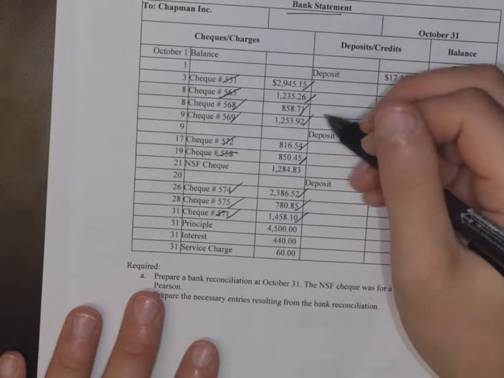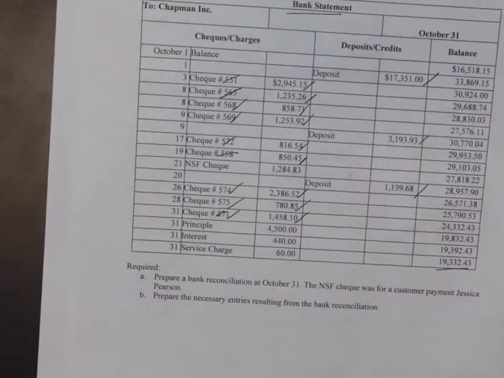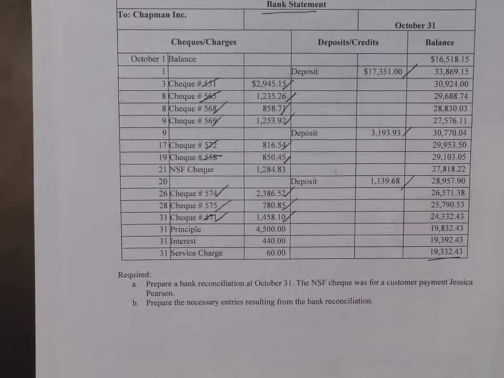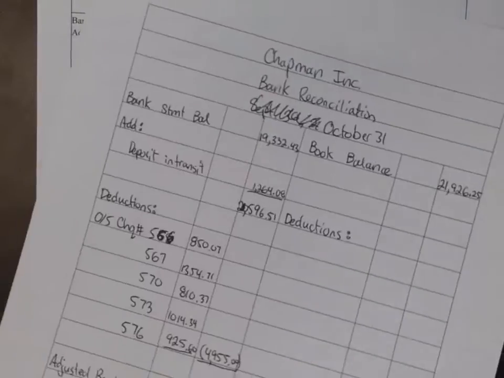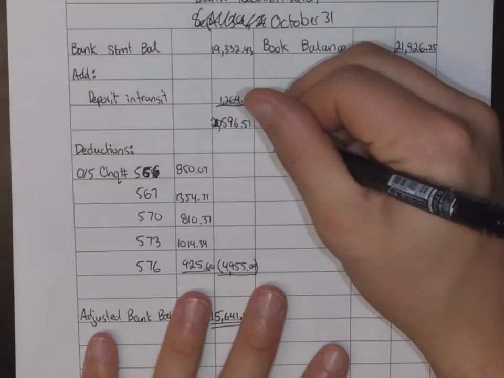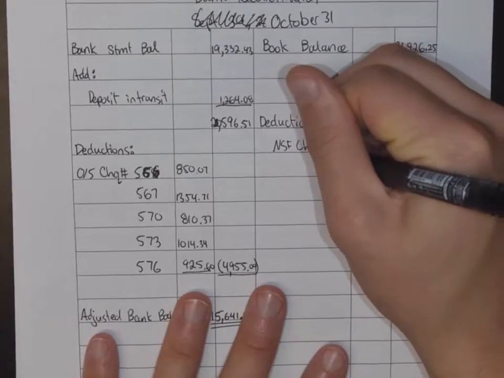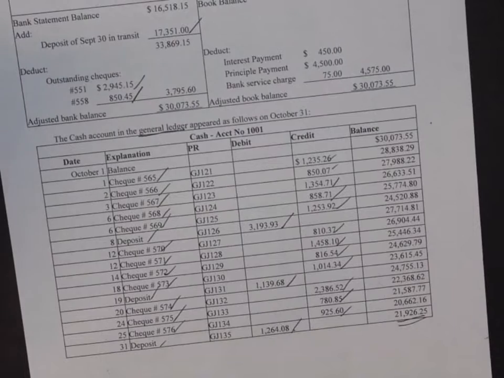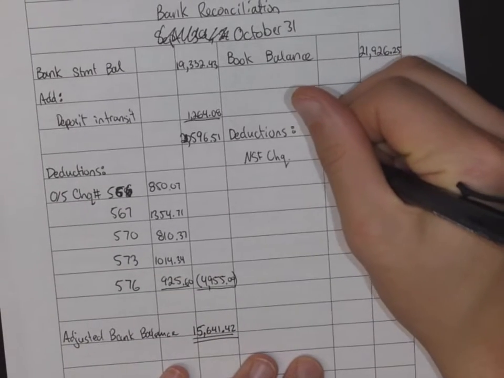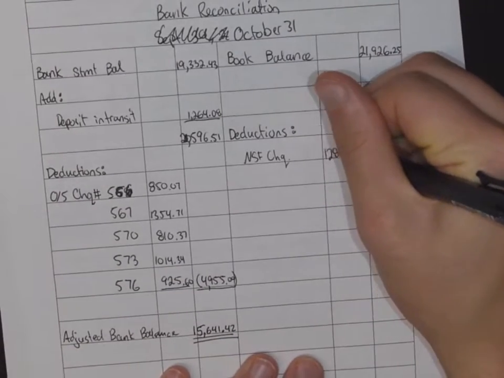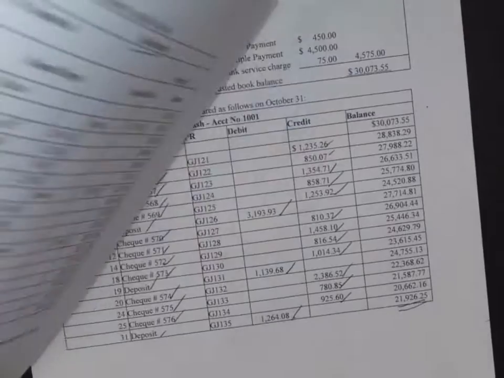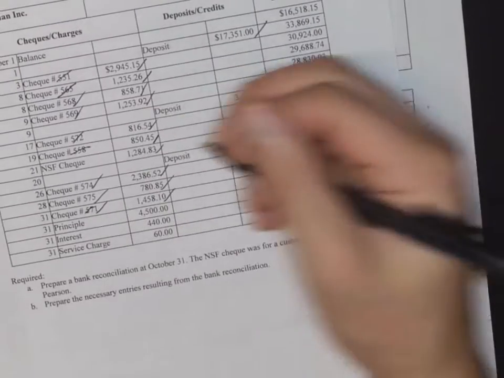And let's start with the first one we find here. So we go down, we've accounted for all of these, until we get to this, on October 21st, there's an NSF check for Jessica Pearson, 1284.83. So we're gonna write deduction, we're gonna write NSF check of 1284.83. And once we do that, we can just cross it off.